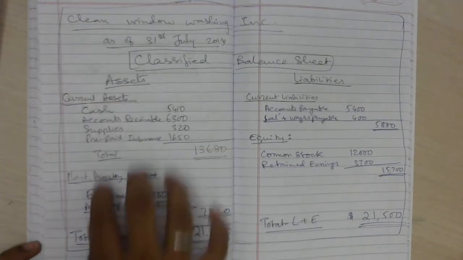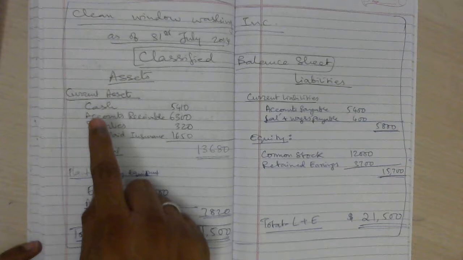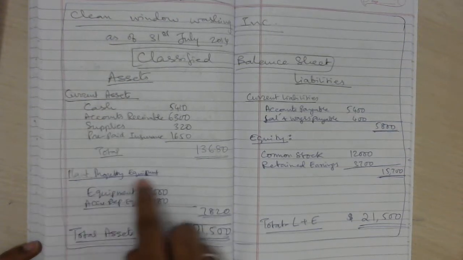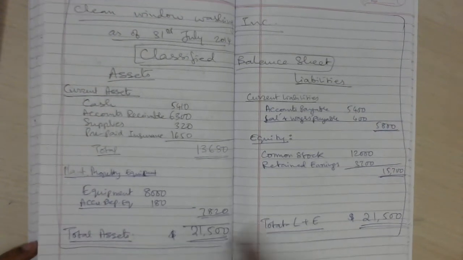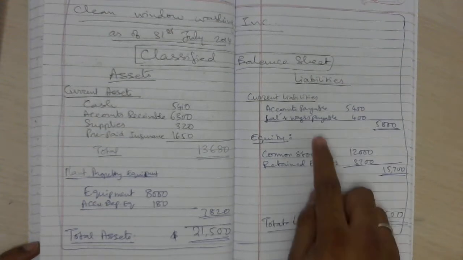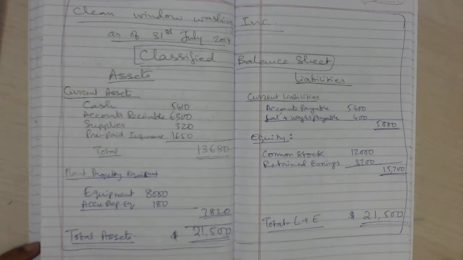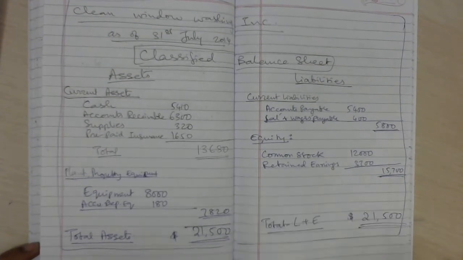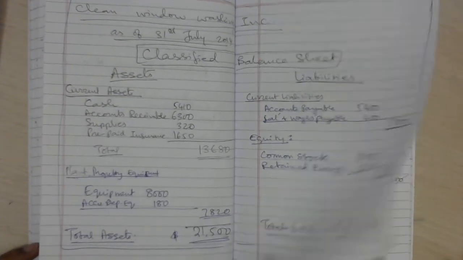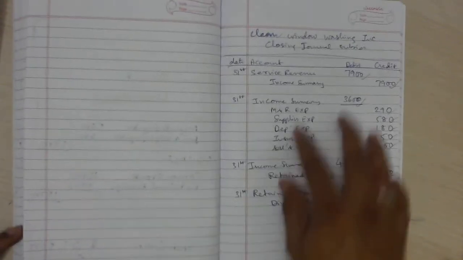Here we have assets and liabilities classified as current assets, property, plant, equipment, etc. Total assets match with the current liabilities, long-term liabilities and equities, etc. So the total is matching in both cases. This is the classified balance sheet. Once the classified balance sheet is done, then we need the closing entries.